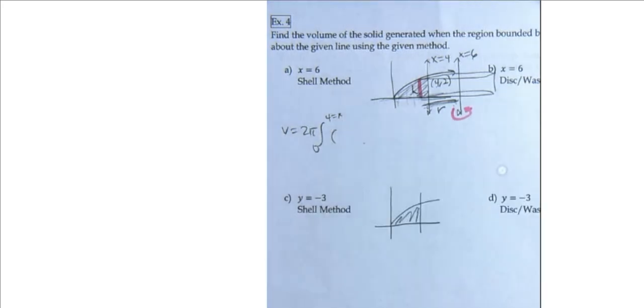Okay, if we look at this first one, this gap, we have 6. Yep, we want x in here, we're good. So this distance is 6 minus x, which keeps changing on us. Then I want the height. The height is the top, which is √x, minus the bottom, dx. Here's your r, here's your h.